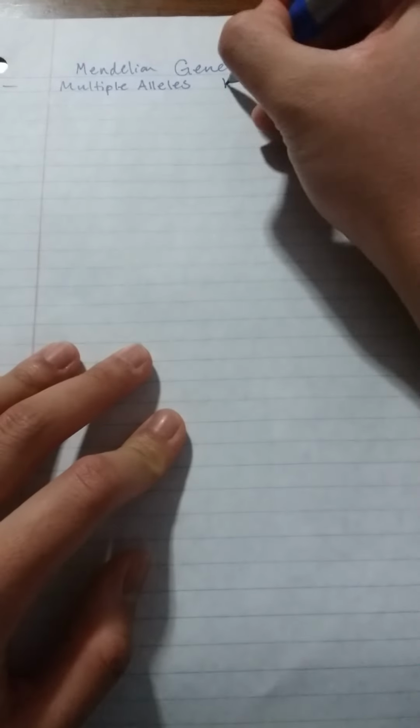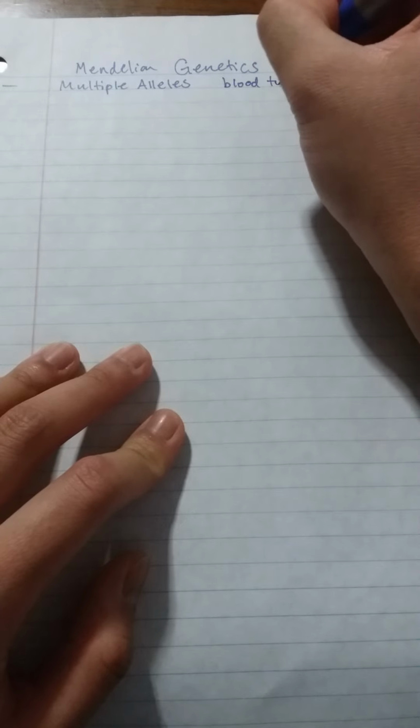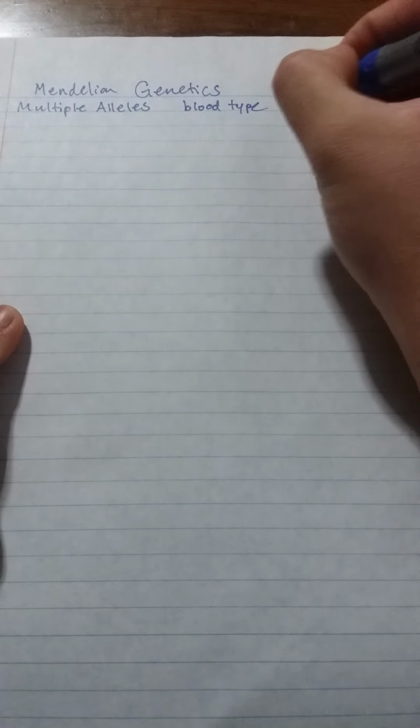In this example, blood types are going to be one of the examples of this. We'll see why in a second. We have varying degrees of dominance in these. So let's put I as our base, and we're going to put A. That's going to be blood type A, which is the same dominant level as blood type B. But those combined are going to be of greater dominance over the traits of blood type O.